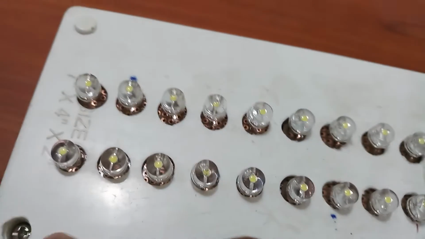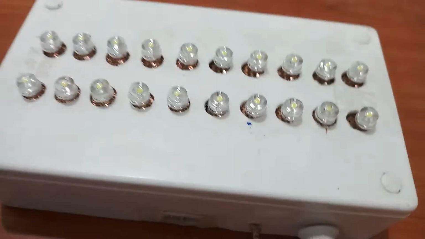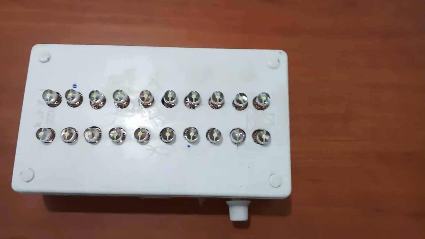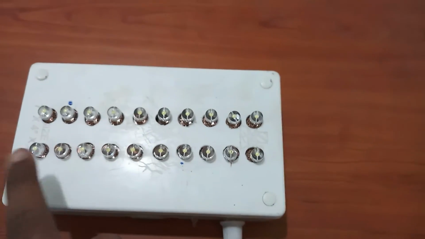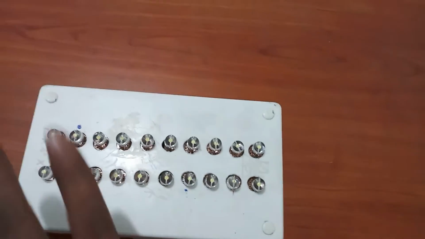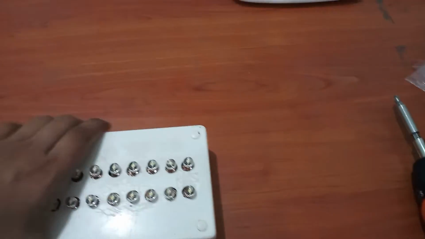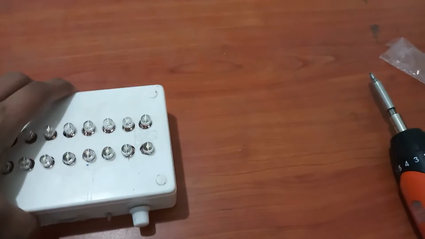Yeah, and now the screws are covered, and the screws are not visible, and you need to just tightly press this one. It's totally covered, and this is the total LED circuit.